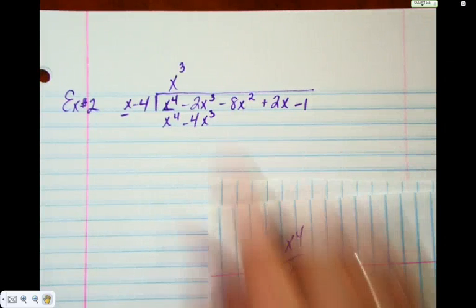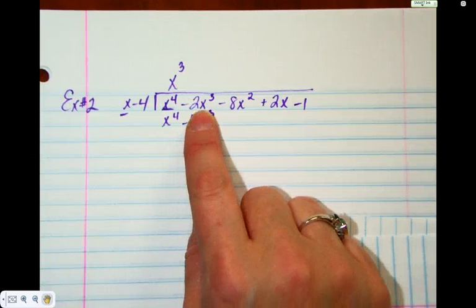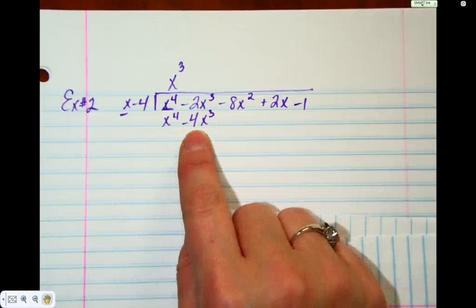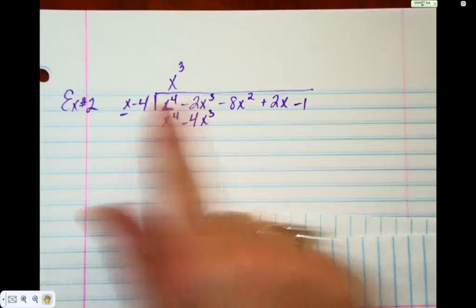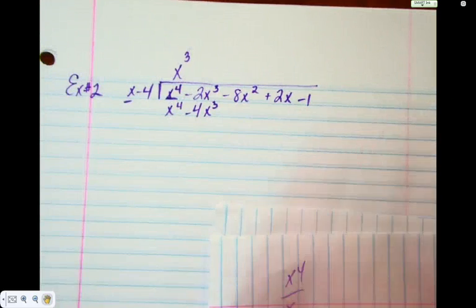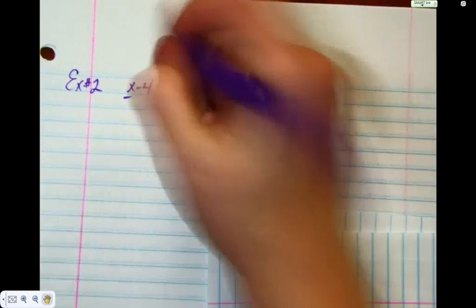So if we had not put this in the right order, what would have happened is we would have had a negative 8x squared and be trying to combine it with an x cubed. And we know we can't add or subtract if the exponents are different. That's why we need the order correct. Okay, subtract. The first term is never an issue. Everybody knows this one's going to cancel.